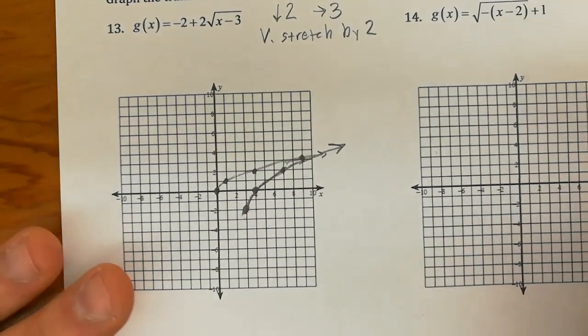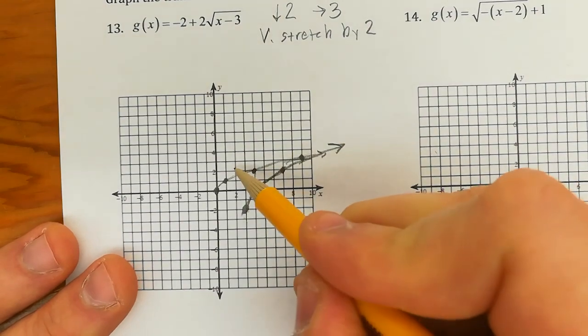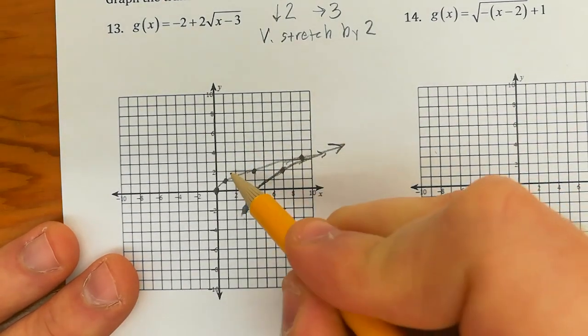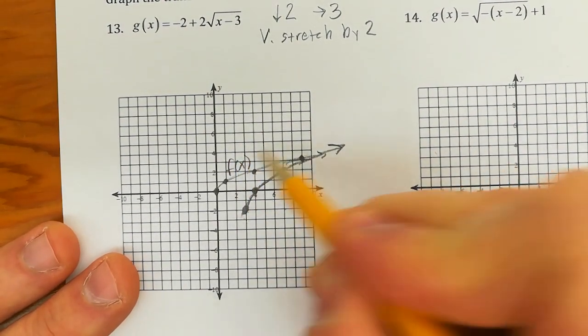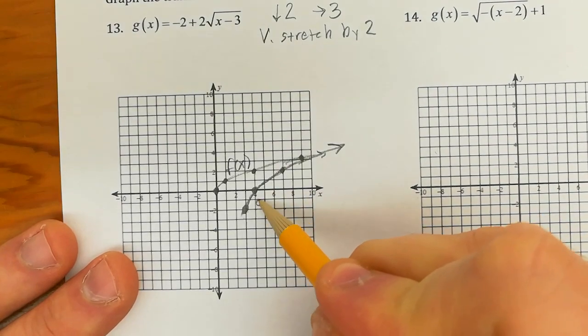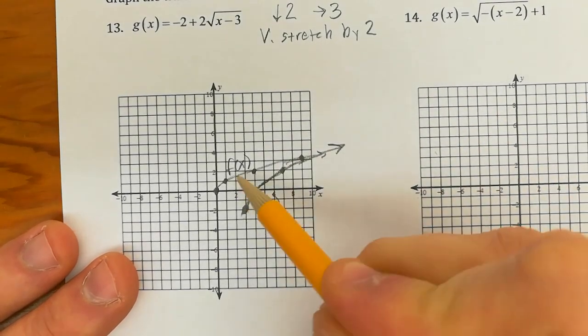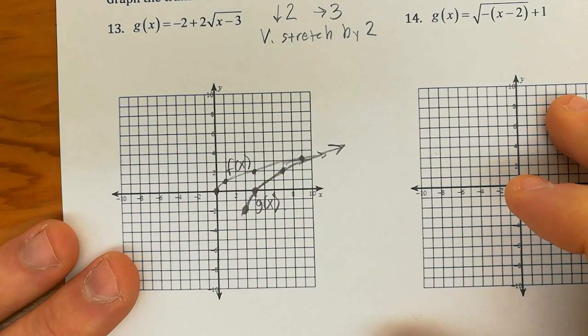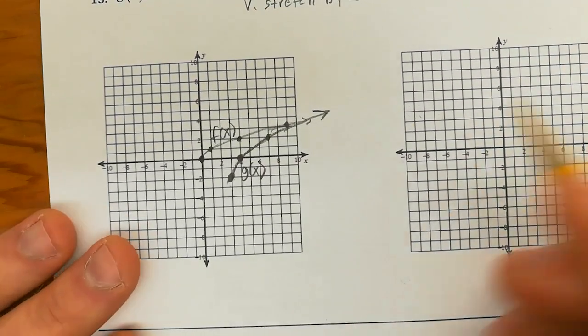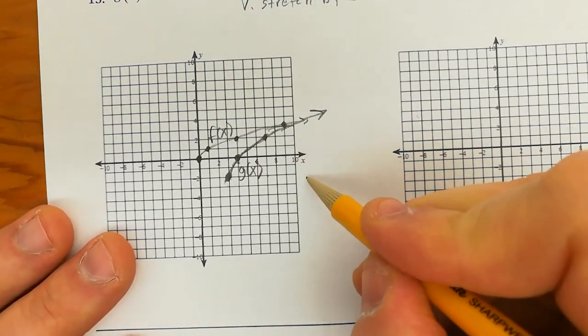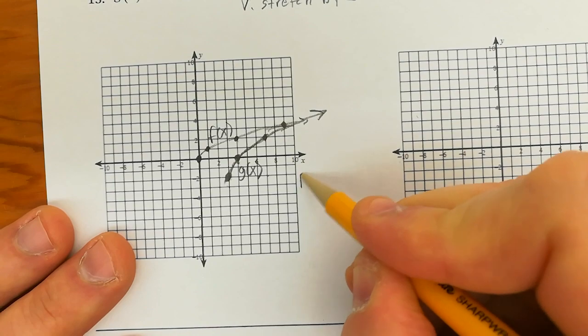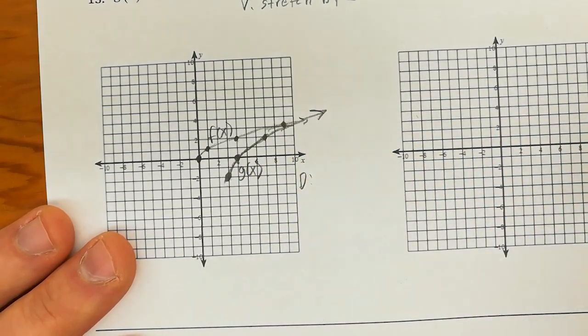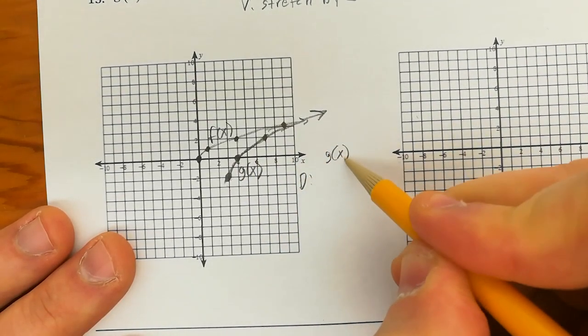Okay, so now let's actually write the domain and range. I might label these. We'll call this f of x and this g of x, just so it's clear. So that's the parent. This is the transformed function. All right, let's actually identify the domain and range. So the domain, again, we're doing of g of x here.